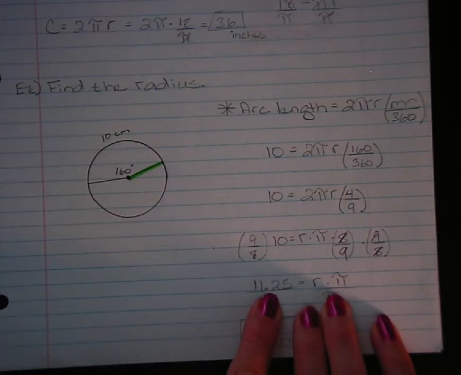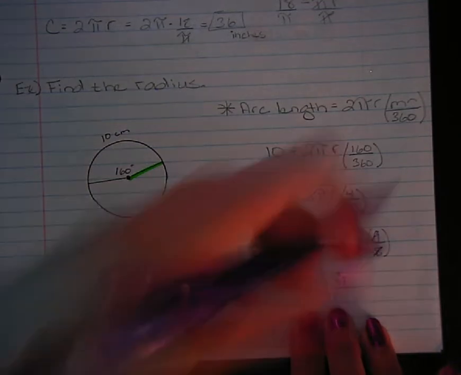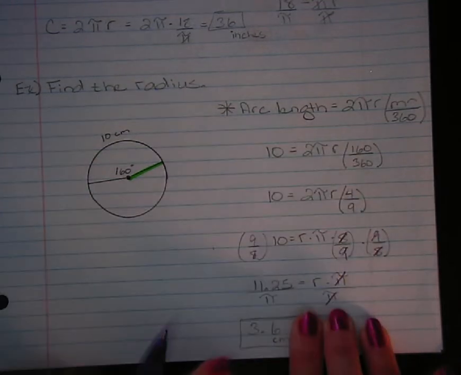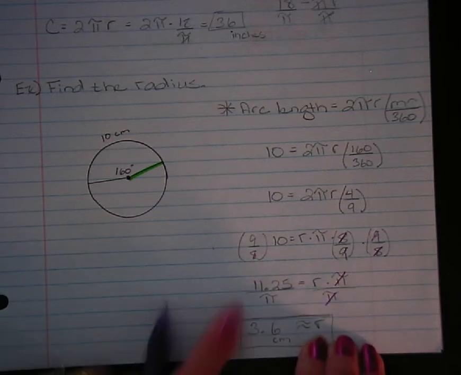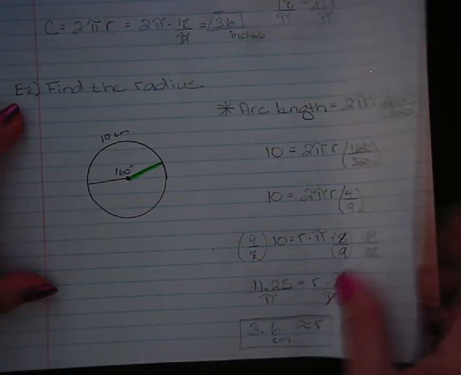I have 11.25 equals radius times pi. Well, remember, I'm trying to find the radius, so I need to get rid of the pi. So I'm going to divide both sides by pi, which means those pi's will cancel out. That leaves me with the radius, and if I put 11.25 divided by pi in my calculator, I get approximately 3.6 centimeters.